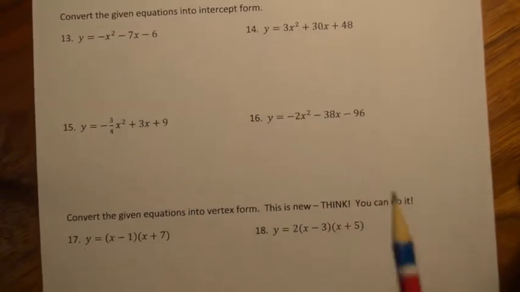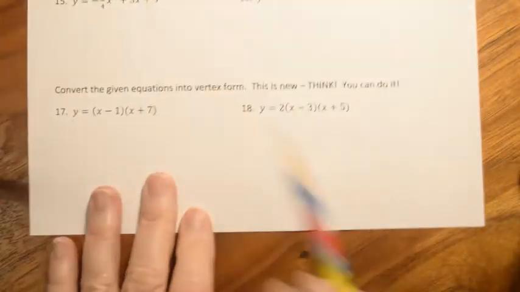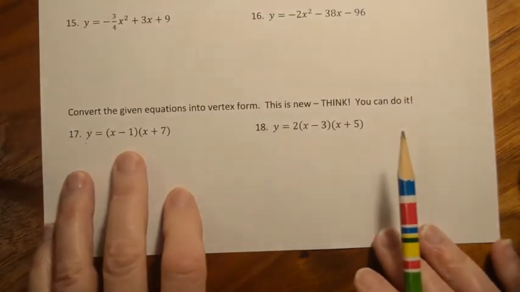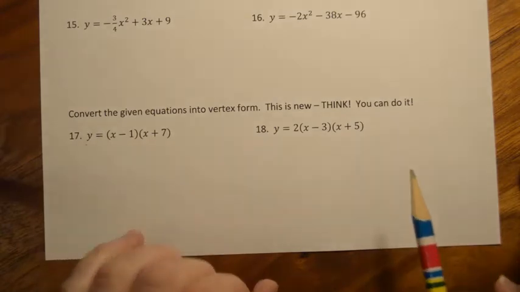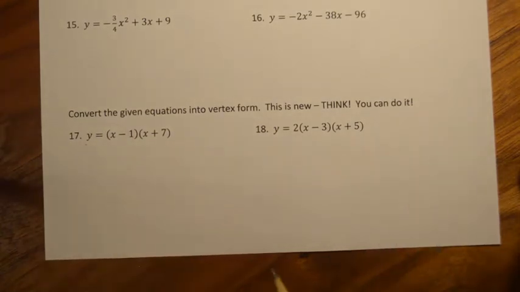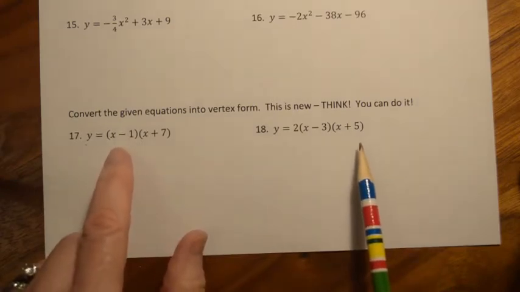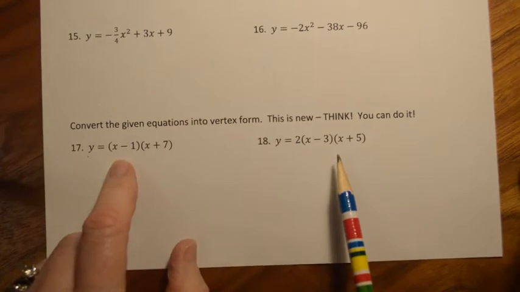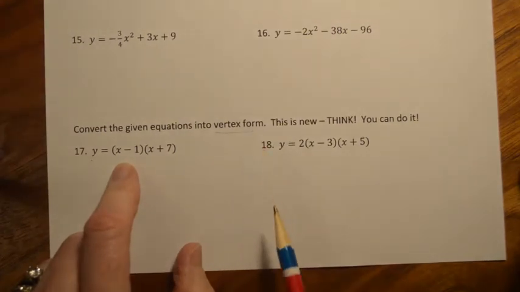And then the last one, sorry, my desk is crowded here. The last one, again, it's 2 of the same type. What type is that? Hopefully you said intercept form again, same as the first set, but now it's asking us to convert it into vertex form.